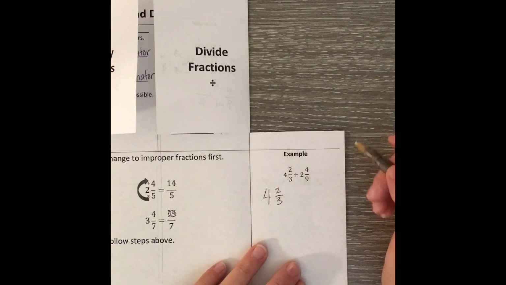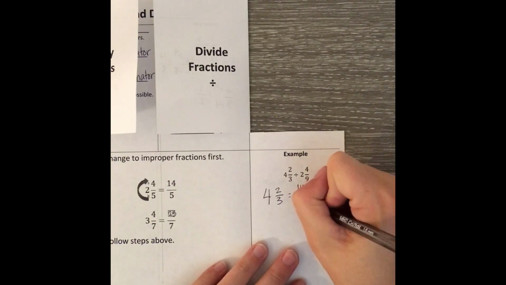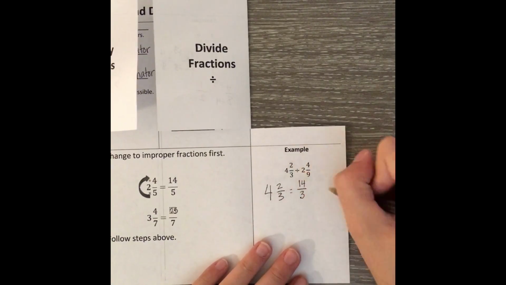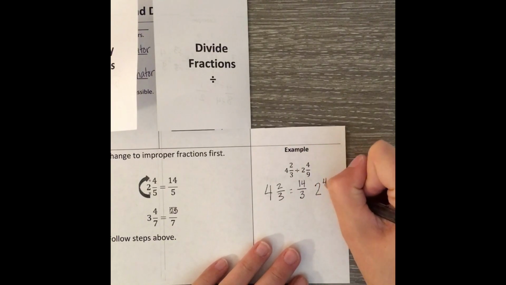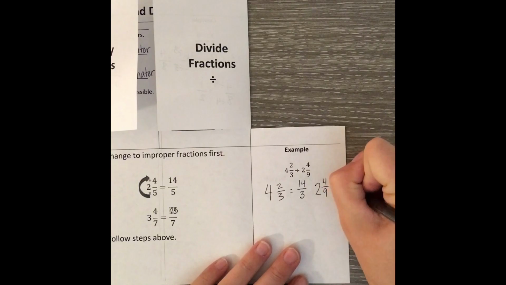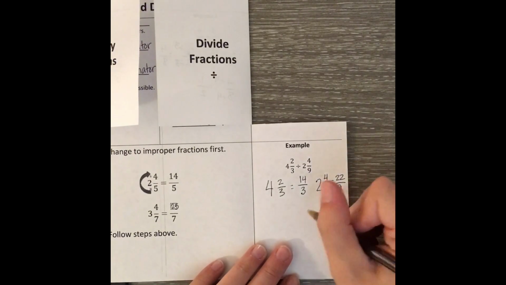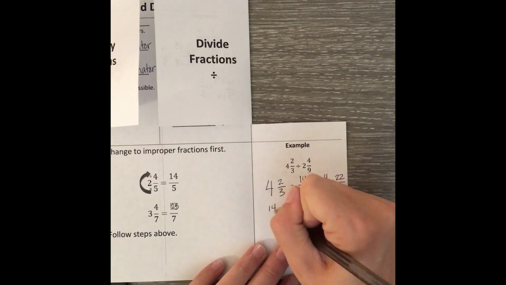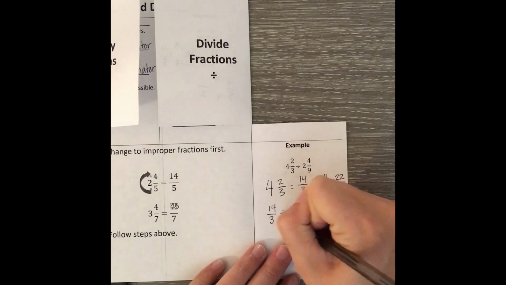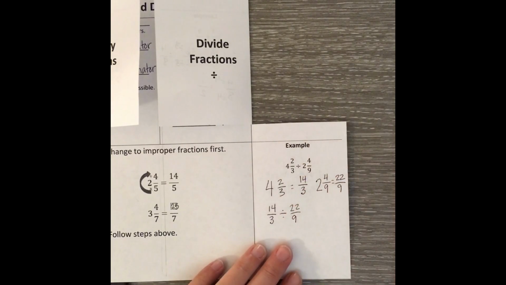So 3 times 4 is 12, plus 2 is 14. 14 over 3, and 2 and 4 ninths. 9 times 2 is 18, plus 4 is 22 over 9. So now let's write our problem out. We've got 14 over 3 divided by 22 over 9.